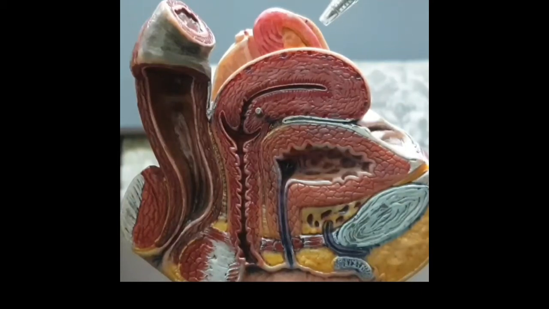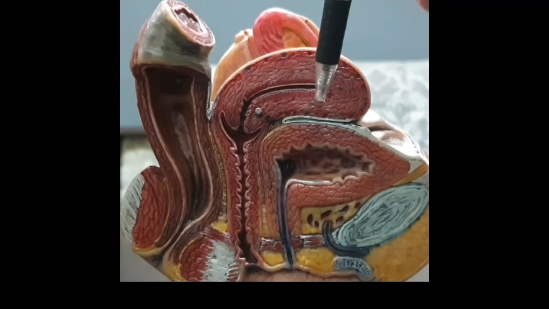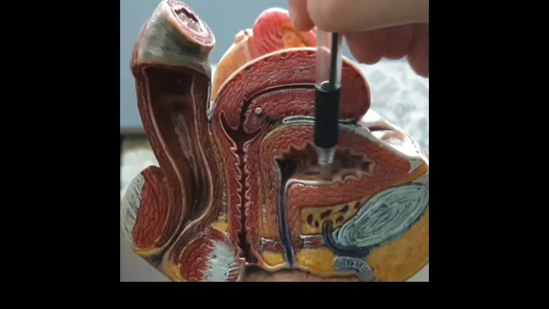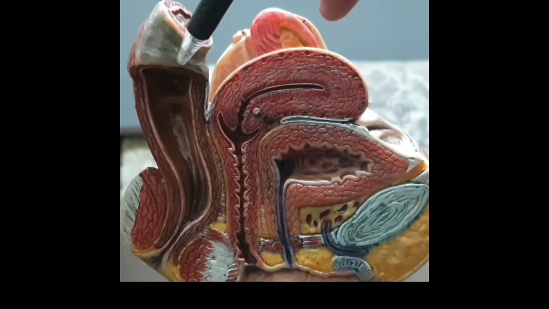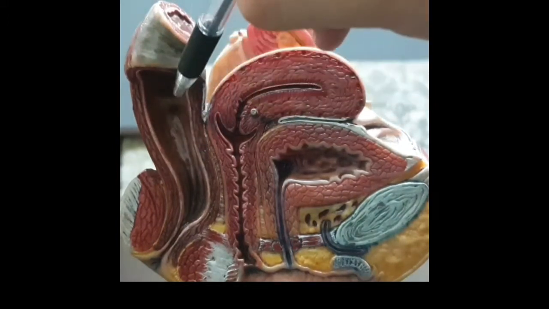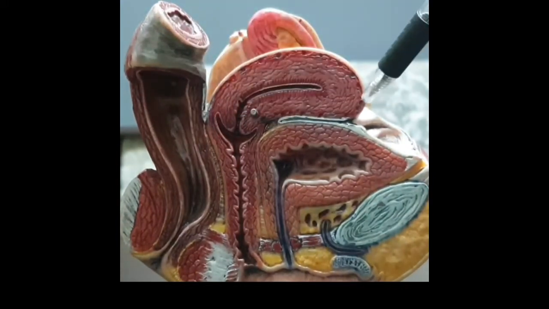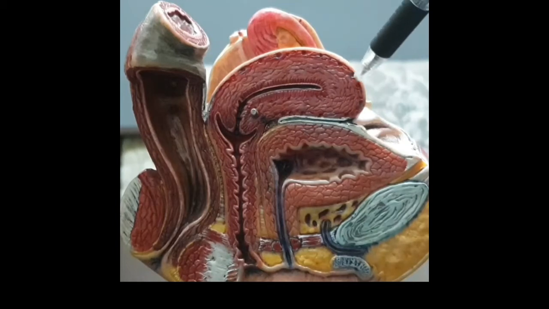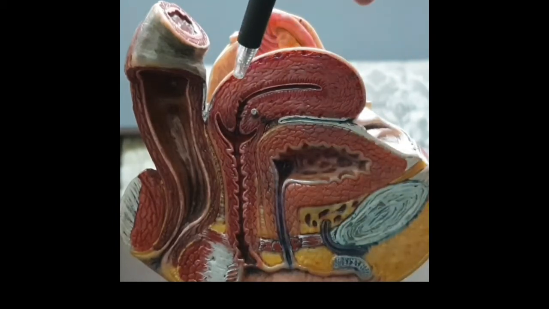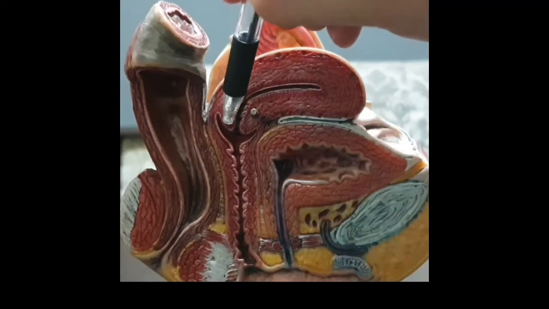This is a mid-sagittal section of female pelvis. This is the uterus. Anterior to it is the urinary bladder, and posterior to it is the rectum. This is the fundus of the uterus. This is the body of the uterus. And then below that, this is the cervix of the uterus.